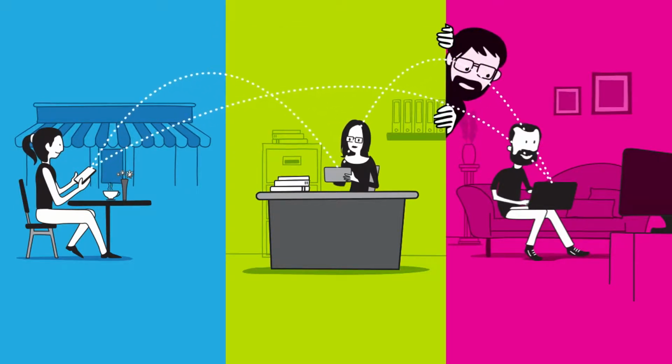Instead of it being a traditional PC or Mac-based environment where all the work is done in the office, whether we're on the road, whether we're in a branch office, we need to be able to provide that information to those users and to do it ultimately in a secure fashion.